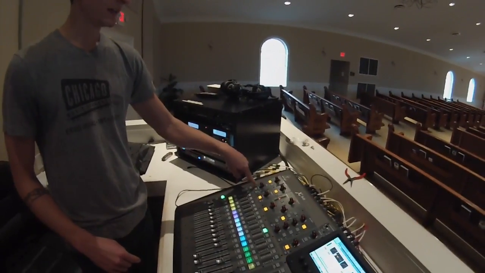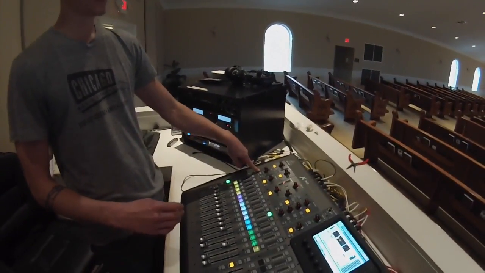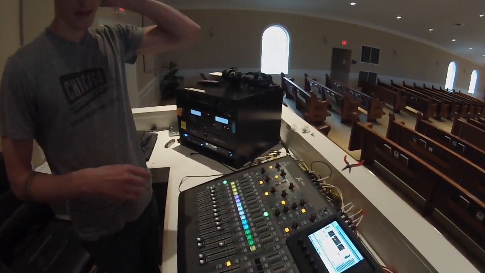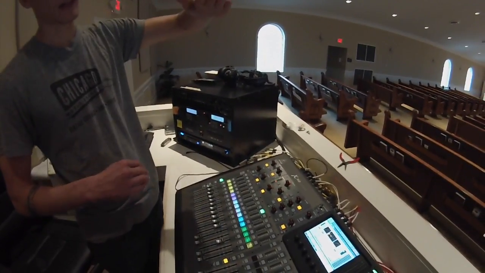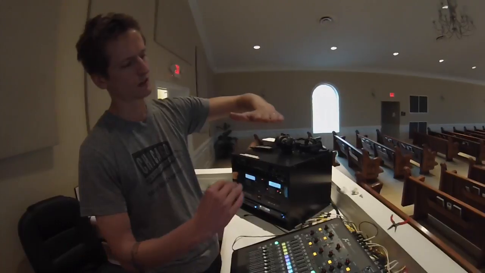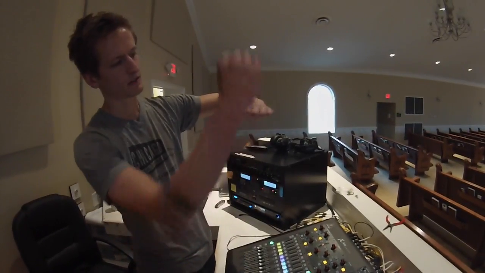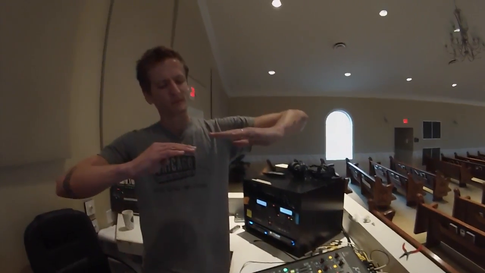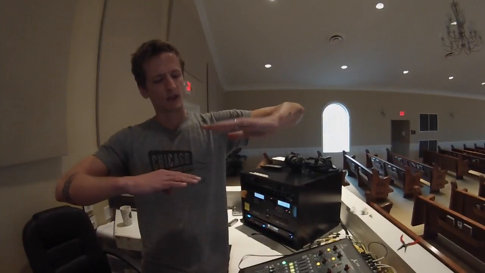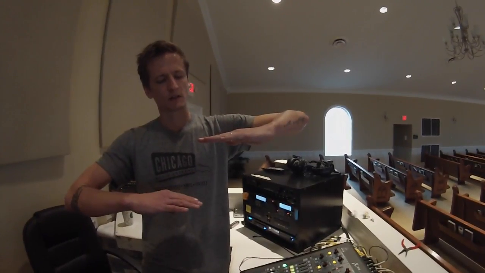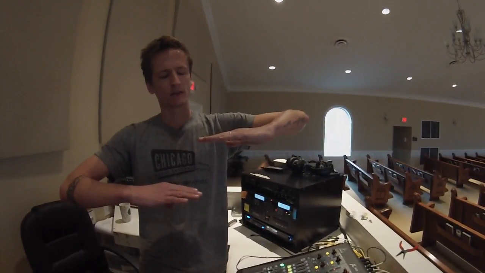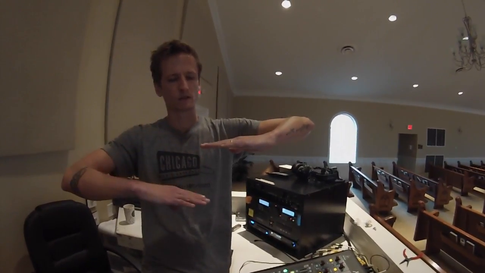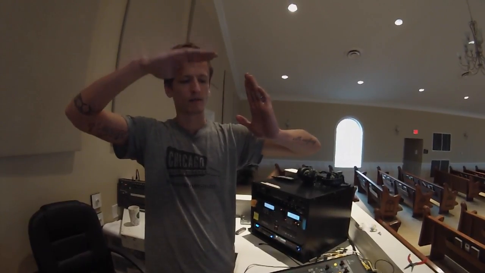To explain gates a little bit, a gate acts like its name says that it would, and it's a gate. You have a signal happening here, and if you have a gate set here, it's essentially going to say, I'm not going to turn this microphone on until the signal gets above this certain level. As soon as the signal hits that level, it opens the gate, and whenever it drops below that level again, the gate closes.